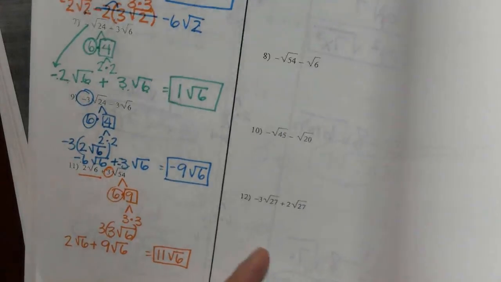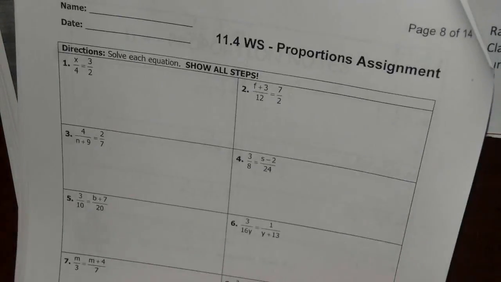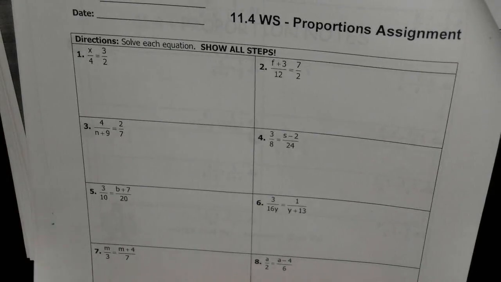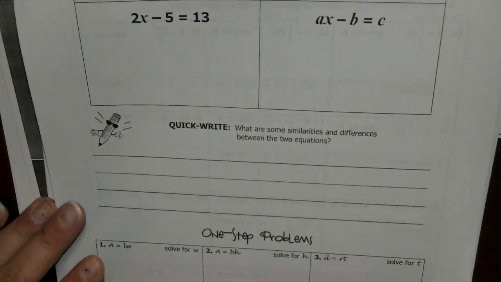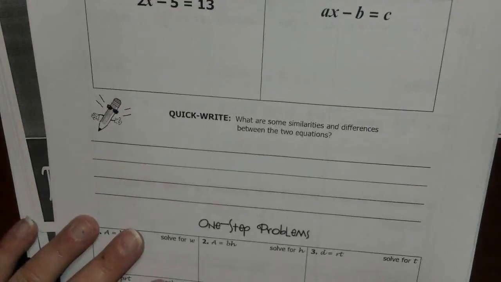Oh, wait, there is an 11. I'll do the odds with you, and then you'll do this worksheet on page 8 on your own tomorrow after I do the notes with you on the video, and then Thursday we'll do 11.5, and we'll finish up Friday with the equations review at the end. And then we'll be done.